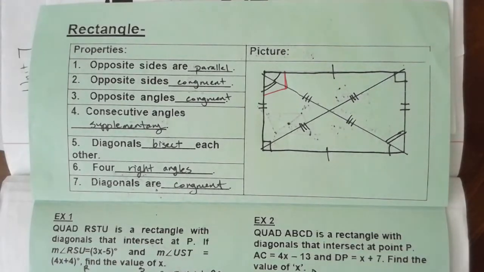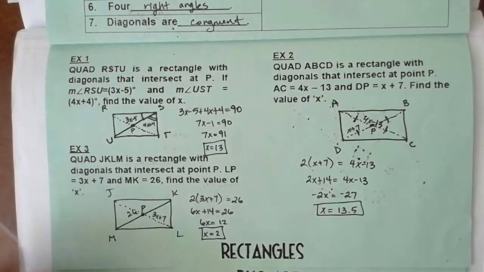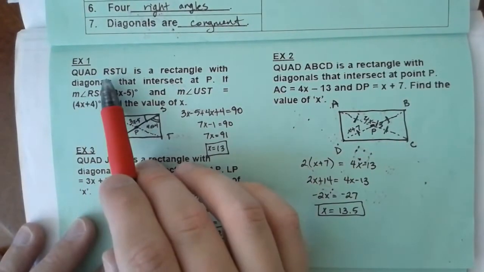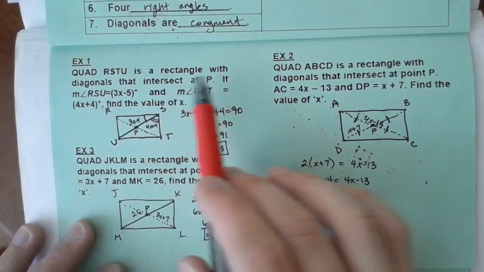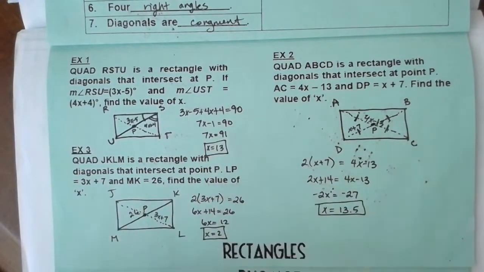So those are the key defining features of a rectangle. Now let's dive a little bit deeper. Example 1. Quadrilateral RSTU is a rectangle with diagonals that intersect at P. First up, let's make sure we get our figure drawn correctly. Remember, as we are labeling this figure, we have to label the vertices in consecutive order.